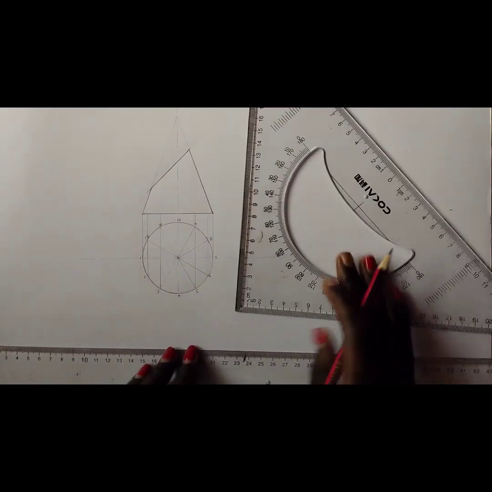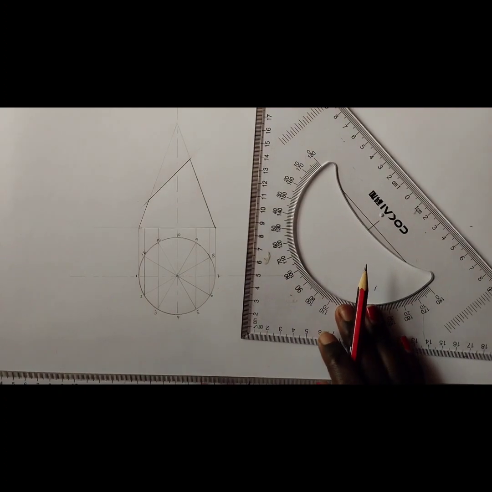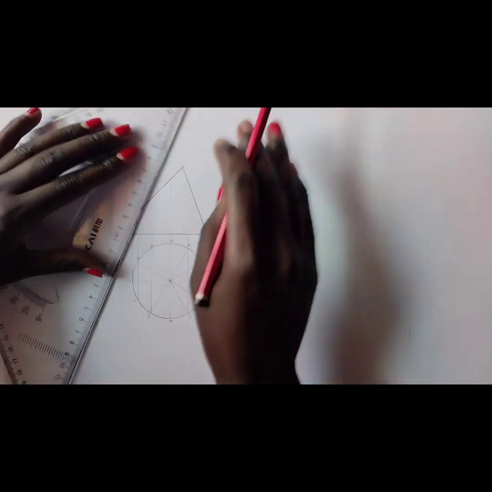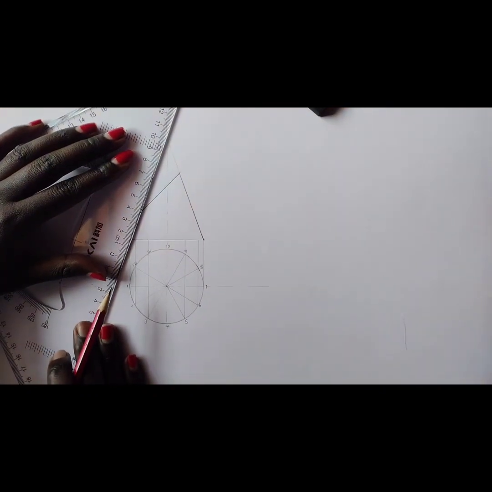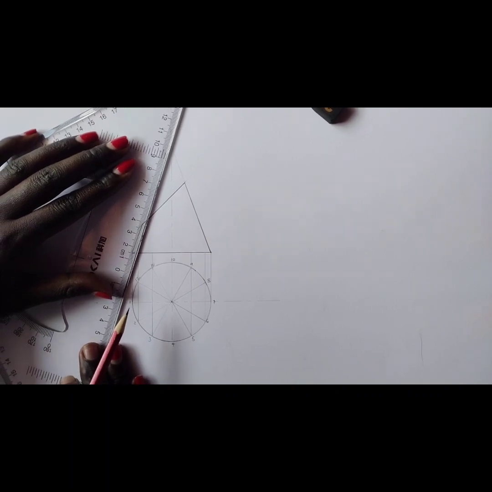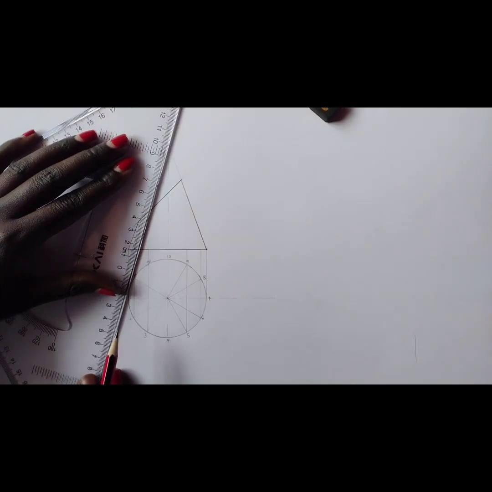From there we're going to join these lines to the tip of our cone. So I'm going to use my ruler to touch that point.